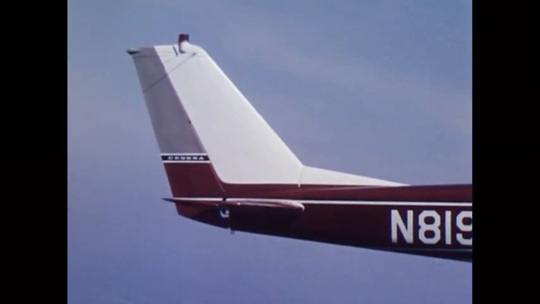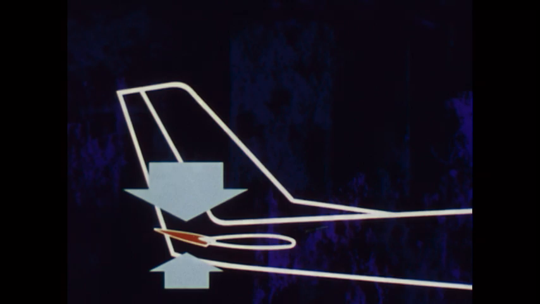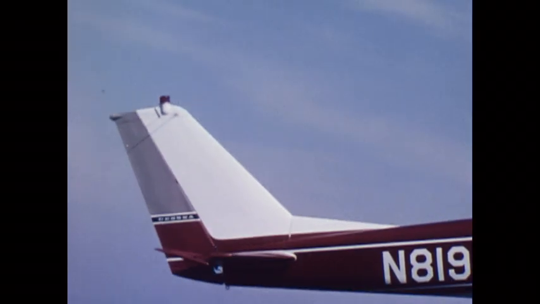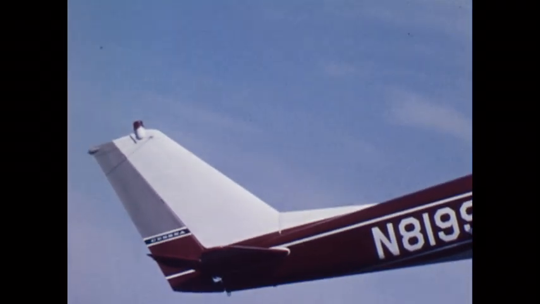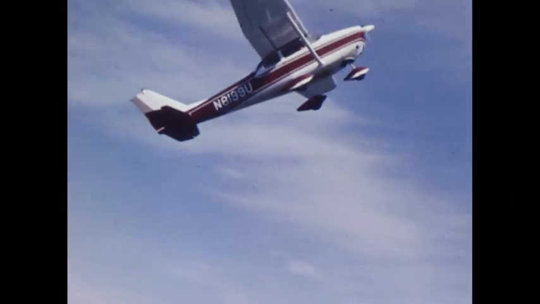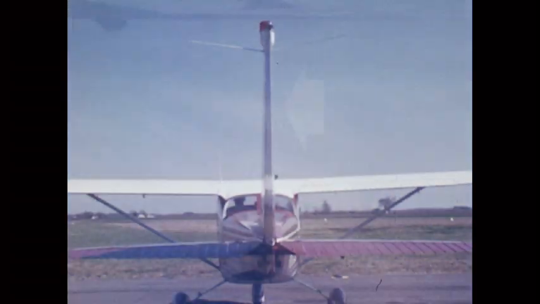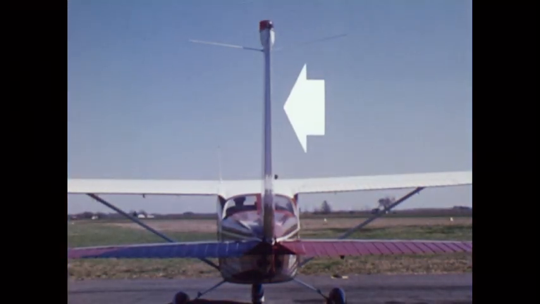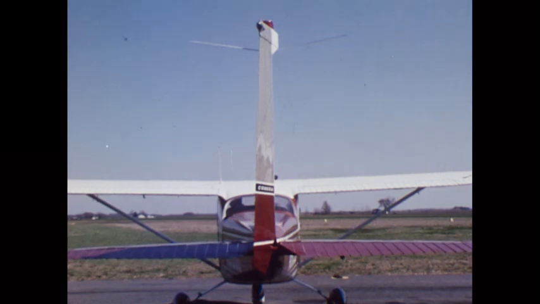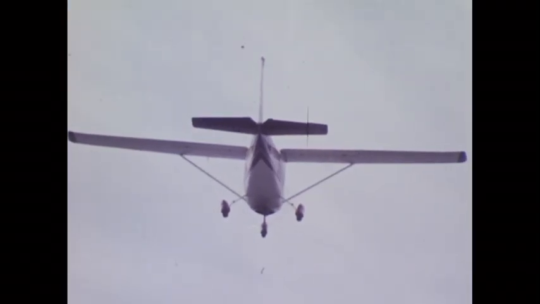When the elevators are raised in flight, the high and low pressure areas are reversed, so that the tail is forced down and the nose up. This control surface on the vertical stabilizer is called the rudder. The rudder can be moved to the right or to the left. When the airplane is in flight, which direction do you think the nose will move when the rudder swings to the left?